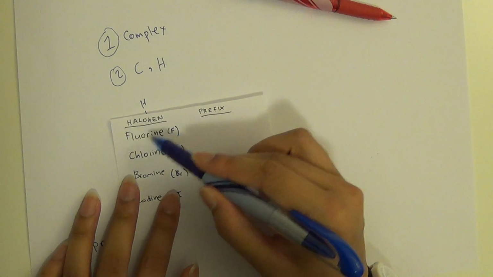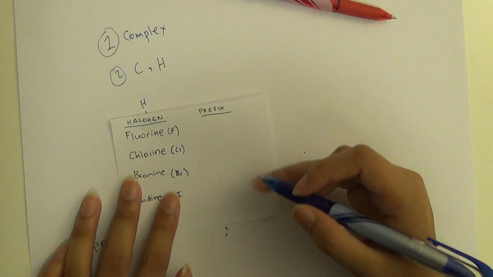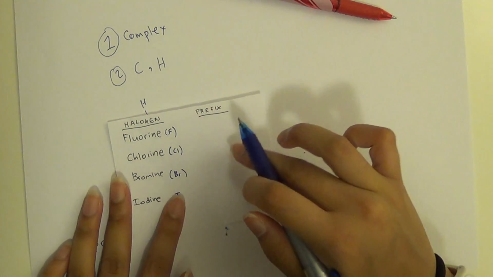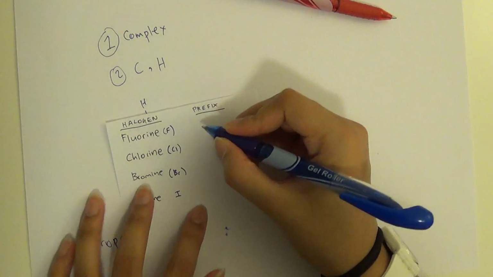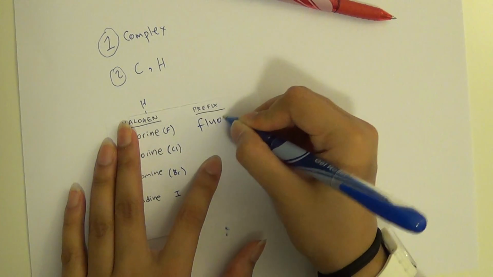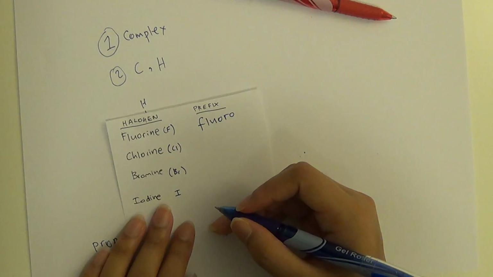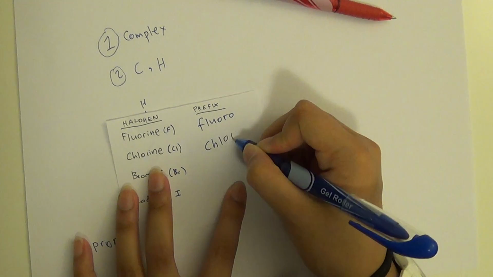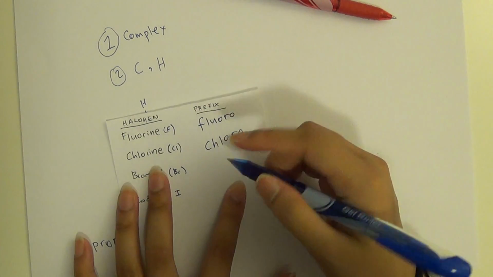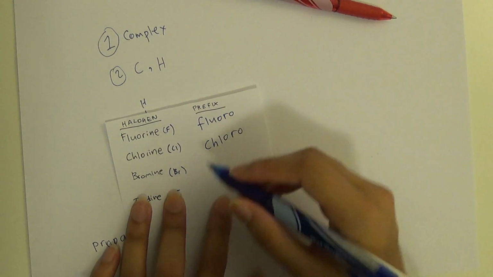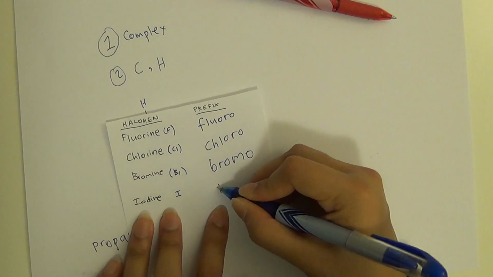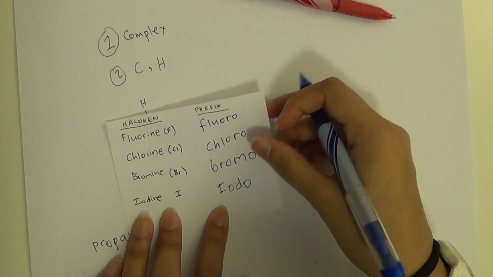So when you have a fluorine bonded instead of a hydrogen, and we'll have a look at an example in a sec, when you have a fluorine bonded to the carbon instead of the hydrogen, you have the prefix fluoro, which is just the first part of the halogen's name. If you have a chlorine bonded to it, then you have chloro, and this goes before the name of the compound. If you have a bromine, you have bromo. And if you have an iodine, you have iodo. So let's have a look at an example.